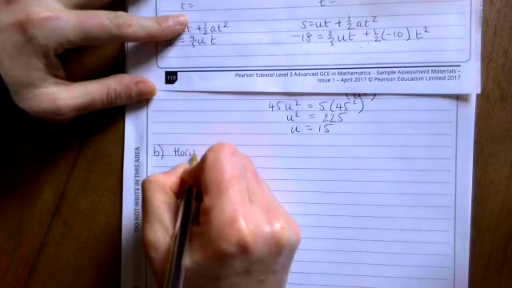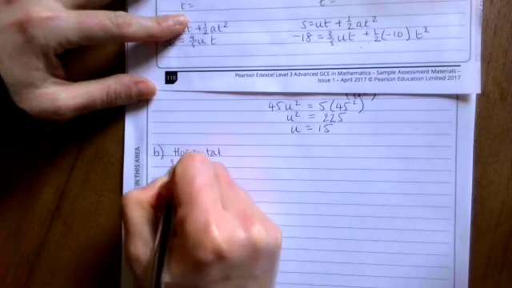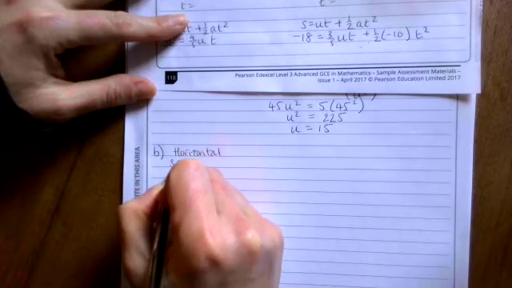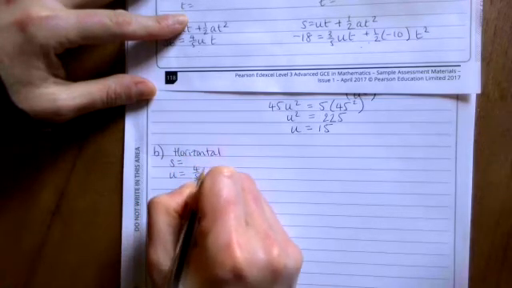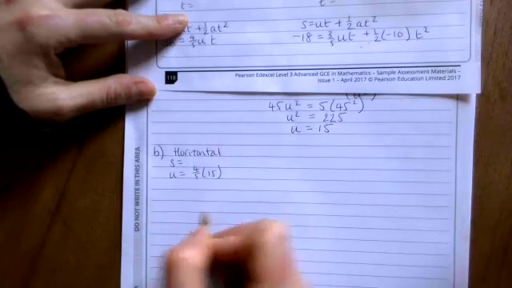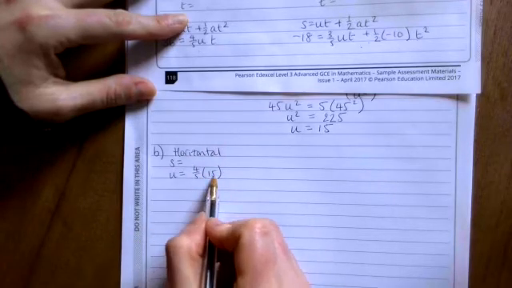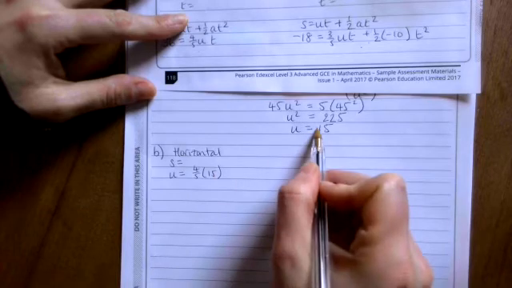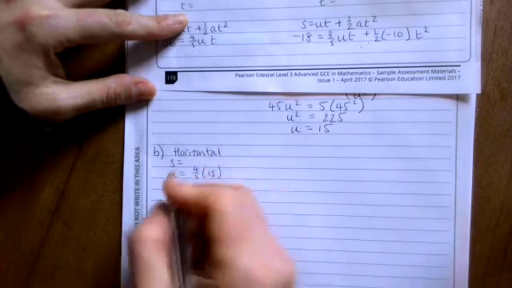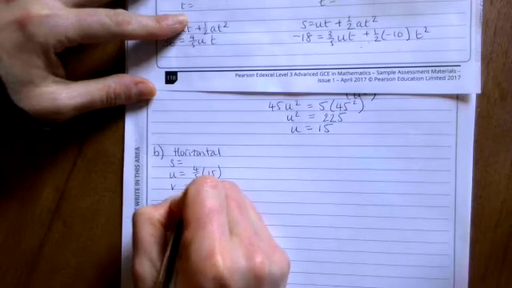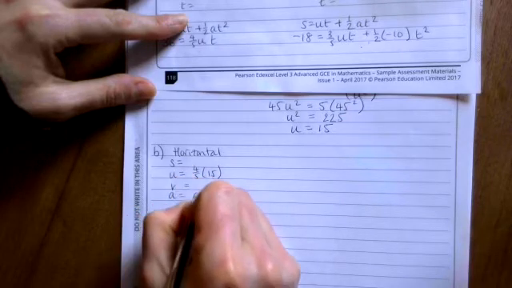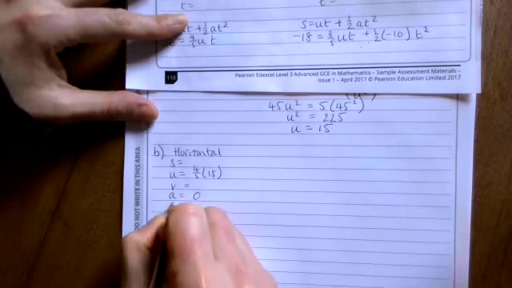So horizontal, we don't know v, but u is still that, because we know that u is 15 now. So rather than being 4/5 u, it's 4/5 times 15. a is still 0 because we're horizontal.